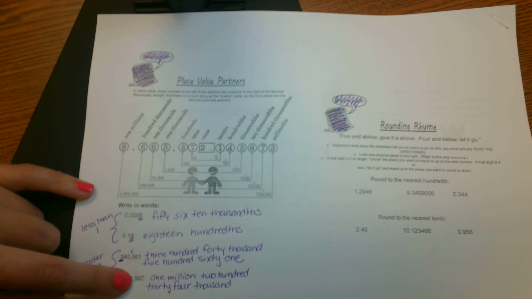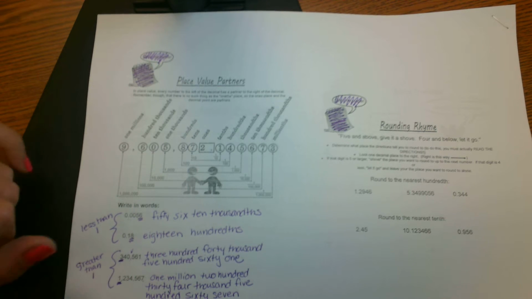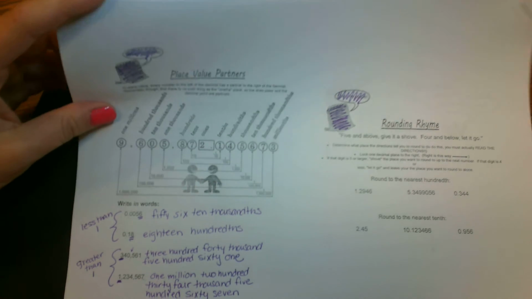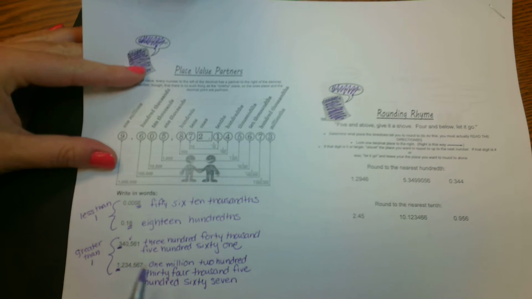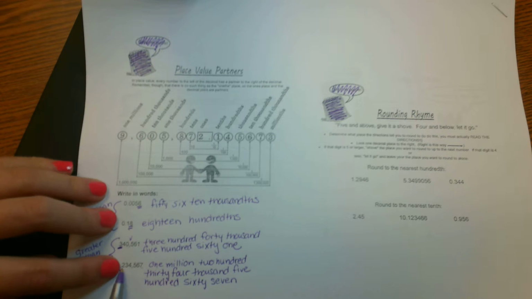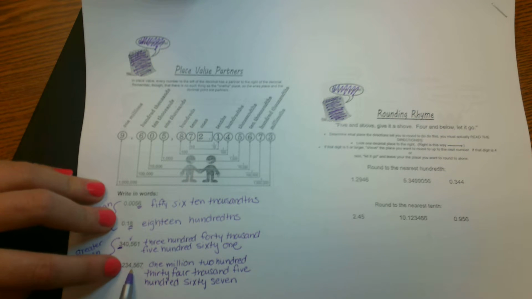We can cover up that chunk, 567. So for me, these work out a lot better if you chunk them into pieces. So we look at first the 1 and then the million. We can cover that up. 234, see the comma and read 1,000. We can cover that part up. 567.